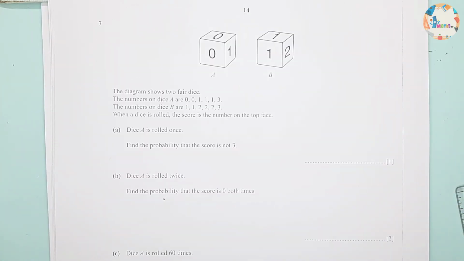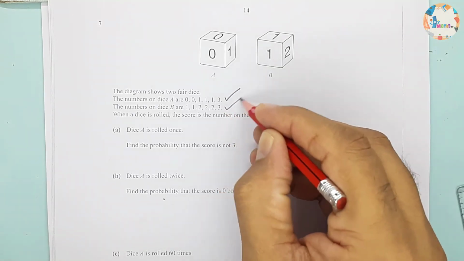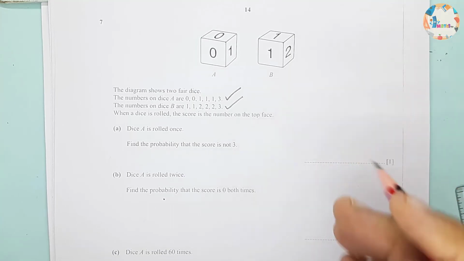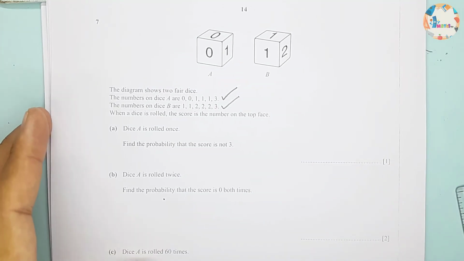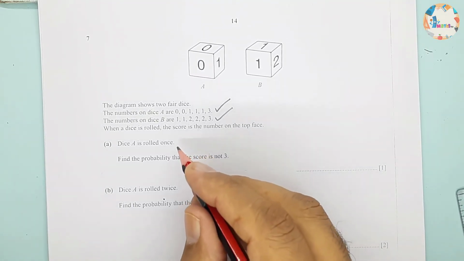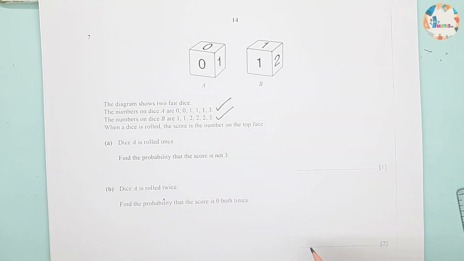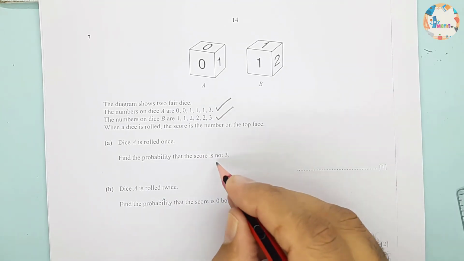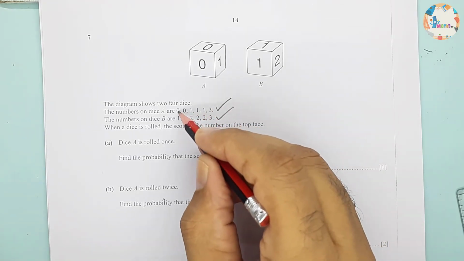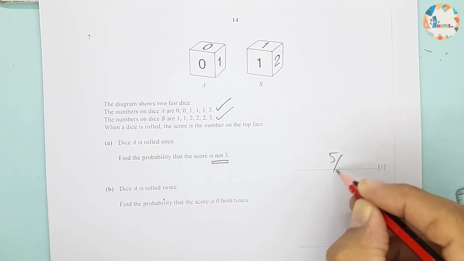Now question number 7. The diagram shows two fair dice. The numbers on dice A are these, B is this one. When a dice is rolled, the score is the number on the top face. Dice A is rolled once. Find the probability that the score is not 3. Not 3 means 1, 2, 3, 4, 5 possibilities out of 6. So we can write 5 by 6.